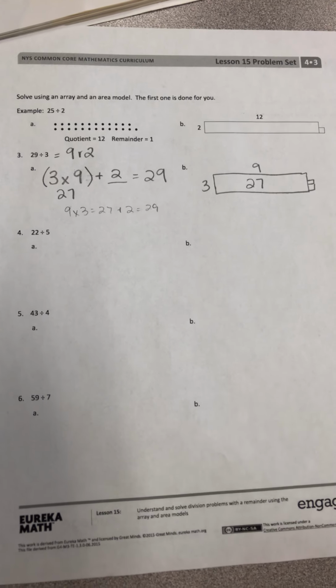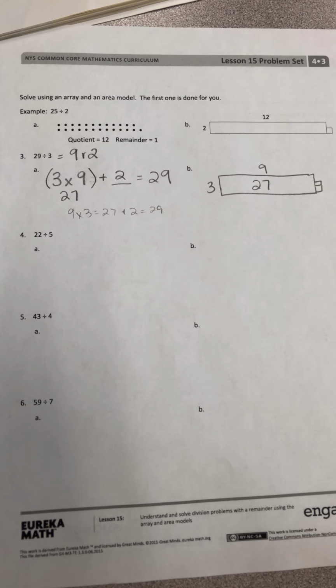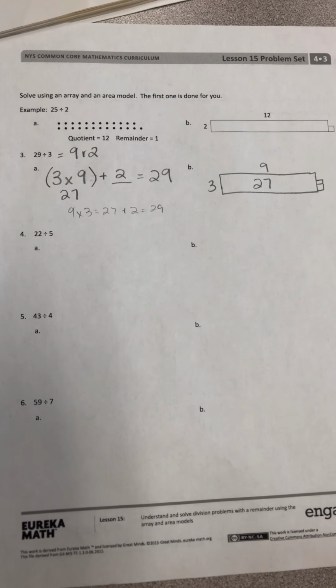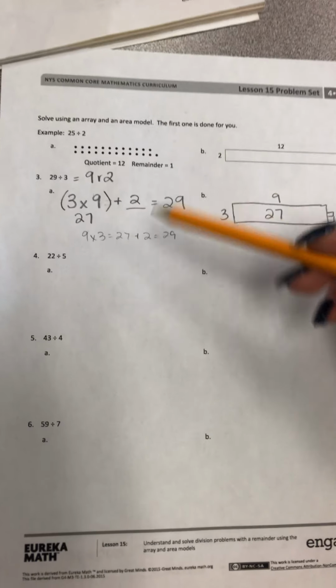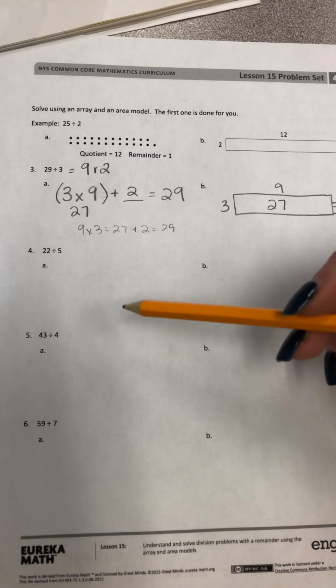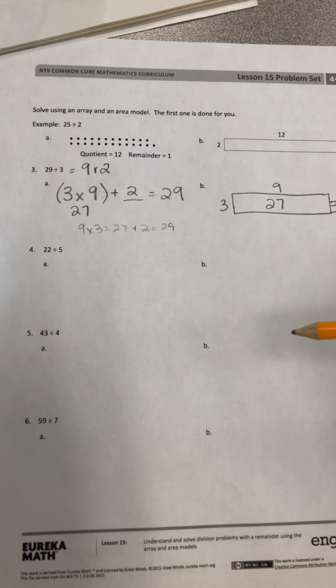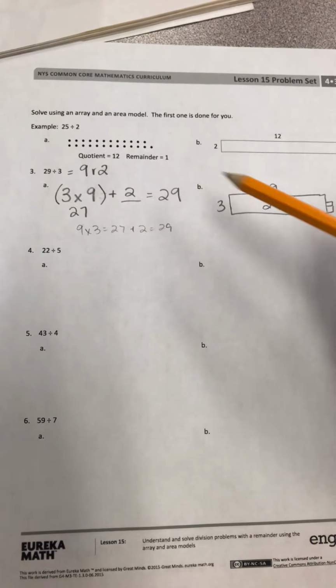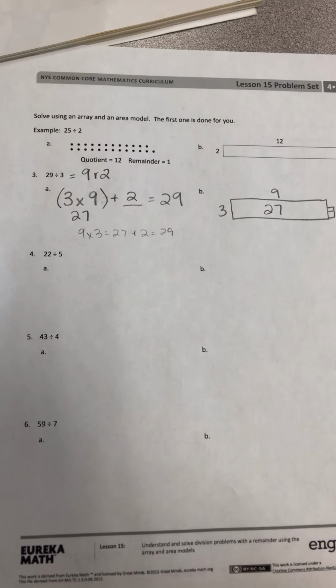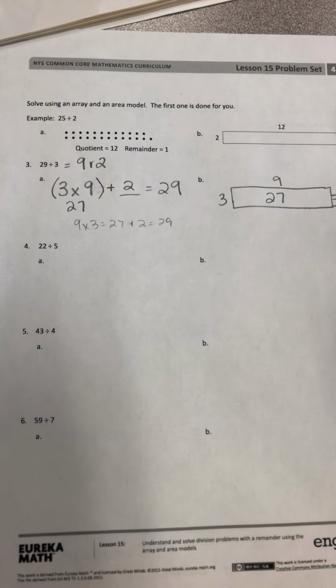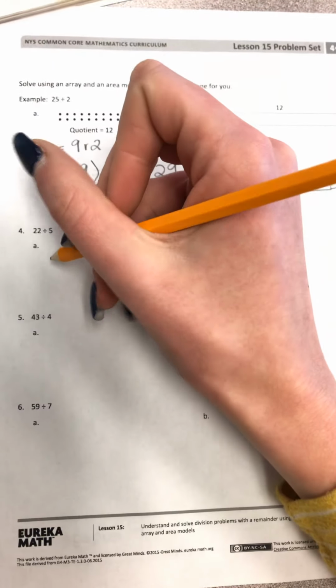Now, we do this a couple of different ways. We're going to start out with 2-digit by 1-digit division. You can see I have a couple of examples up here, but we'll look at the problems down here. So 22 divided by 5. I could draw an array, which is going to just be the dots. So I could draw 22 dots into 5 groups.